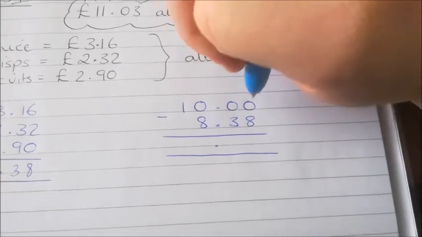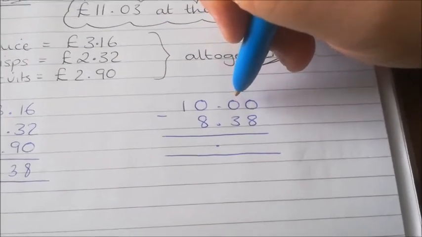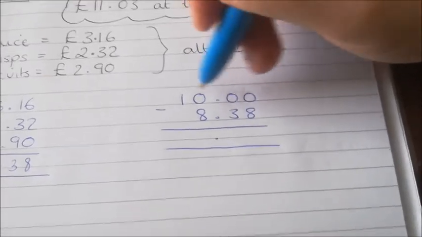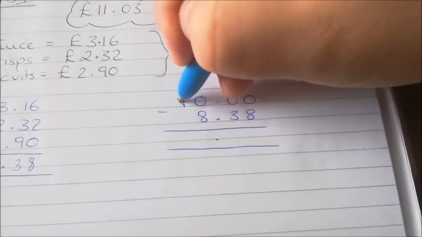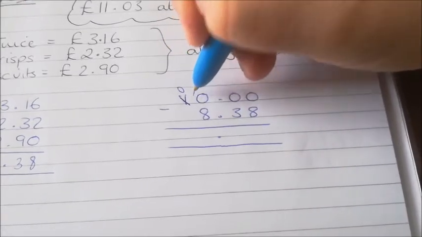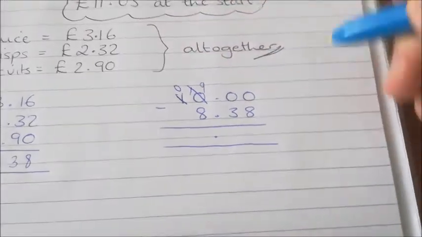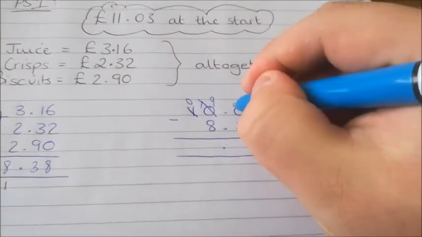We need to do 0 take away 8, but we cannot do that, so we need to borrow. But there's 0 in the tenths column too. There's 0 in the ones column, so we can't borrow. So we need to borrow all the way over here to start with. Borrowing from the tens column, which then gives us 10 ones. We can borrow here, which then gives 9 ones. But because we borrowed, we now have 10 tenths.